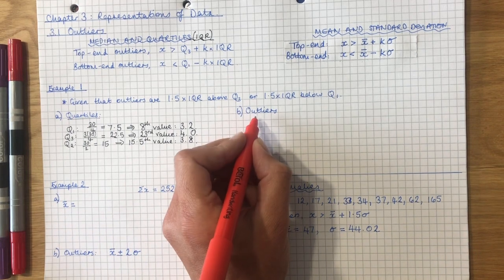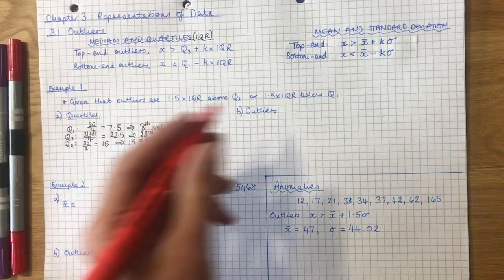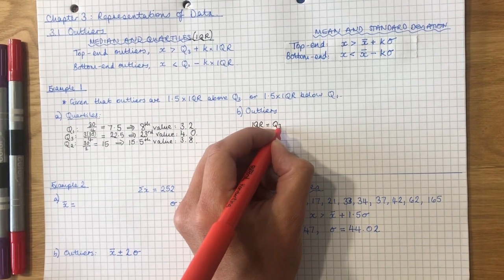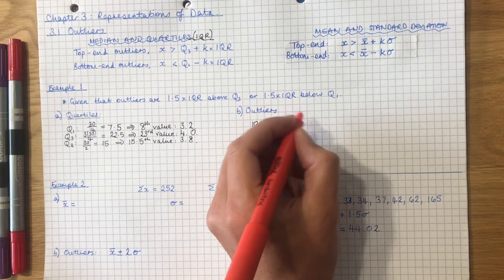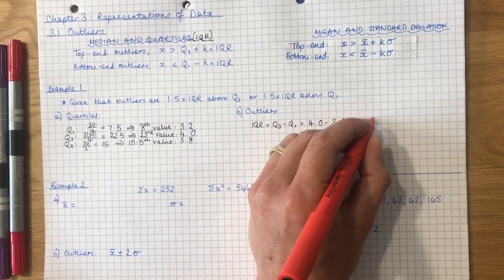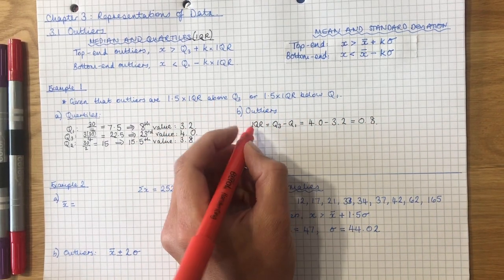Now, we're asked to work out if there are any outliers in the data. So the first thing we're going to do is work out the interquartile range. So our interquartile range, which is Q3 minus Q1, that's going to be 4 minus 3.2, so 0.8. Now the outlier calculation uses 1.5 times the interquartile range.